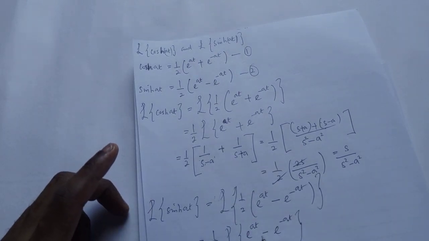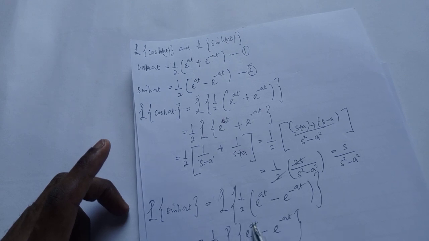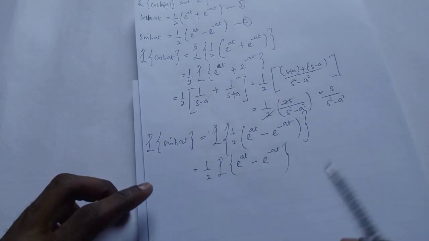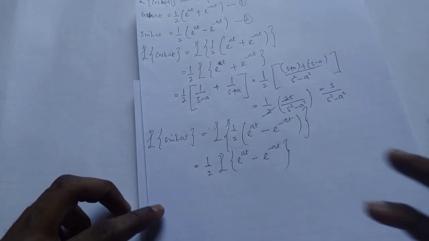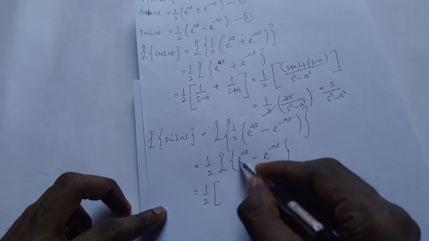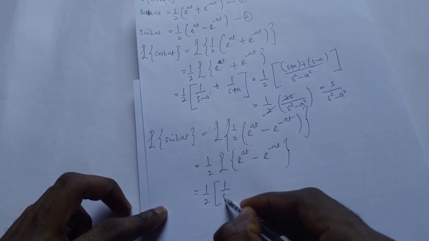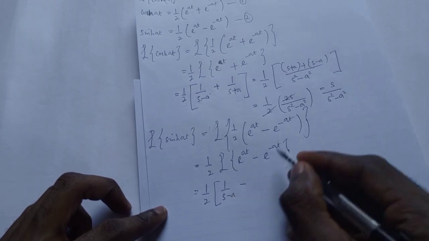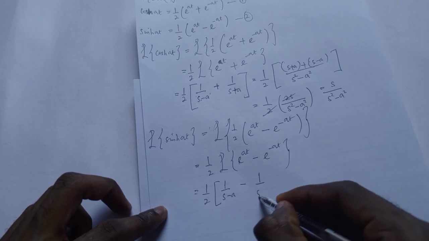What we are going to do is to get the individual Laplace of this function. So if you get the individual Laplace of this function, we are going to have 1 over 2 into the Laplace of exponent of at, which gives us 1 over s minus a, minus the Laplace of exponent of minus at, which gives me 1 over s plus a.